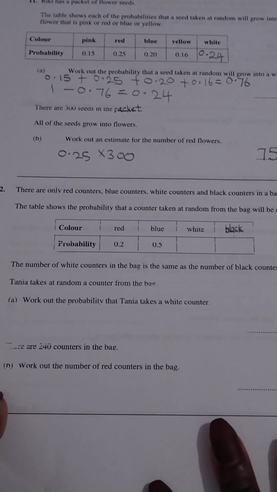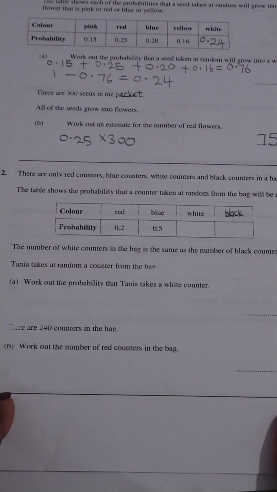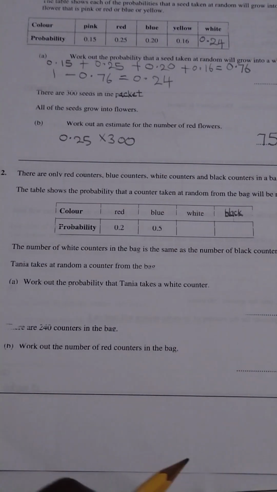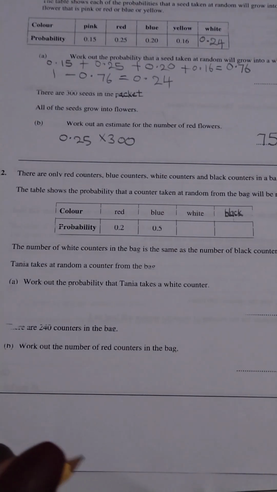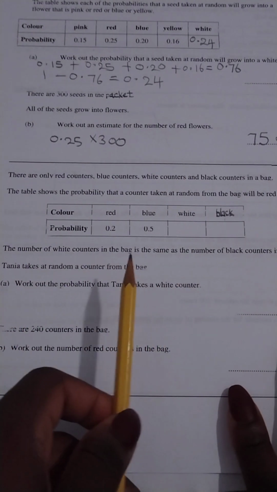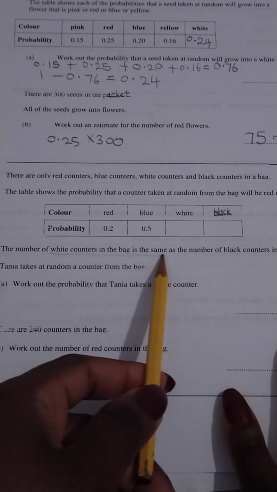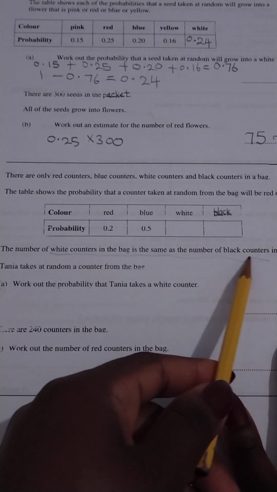The number of white counters in the bag is the same as the number of black counters in the bag. Tanya takes at random a counter from the bag. Work out the probability that Tanya takes a white counter. So first of all, we've been told that the number of white counters is the same as number of black counters.